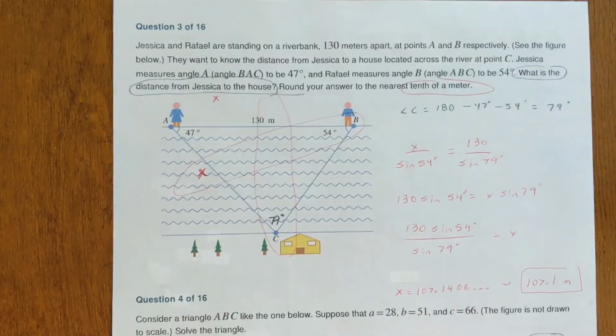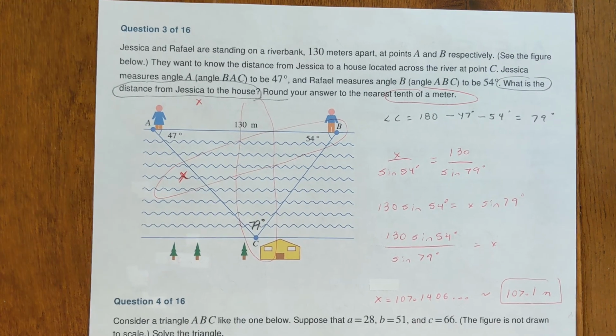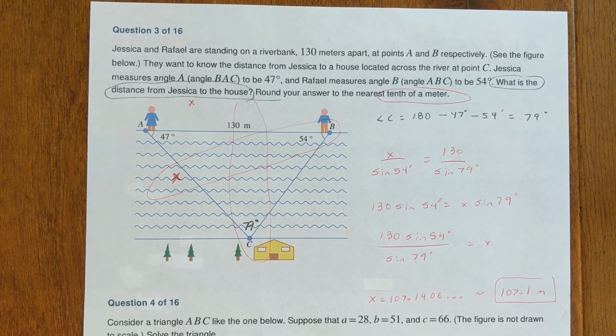All right, number 3. It says Jessica and Raphael are standing on a riverbank, 130 meters apart, points A and B respectively. They want to know the distance from Jessica to a house located across the river at point C. Jessica measures angle A to be 47 degrees, and the one by Raphael is 54 degrees.